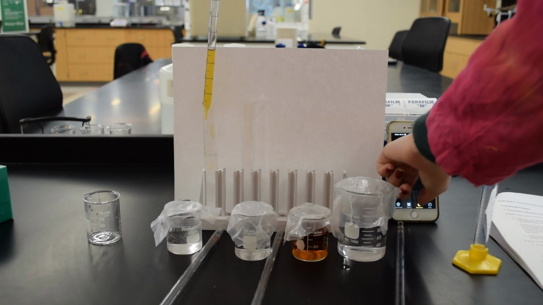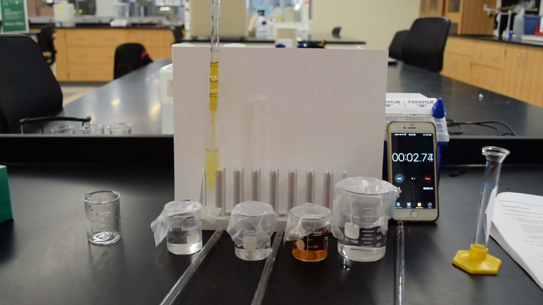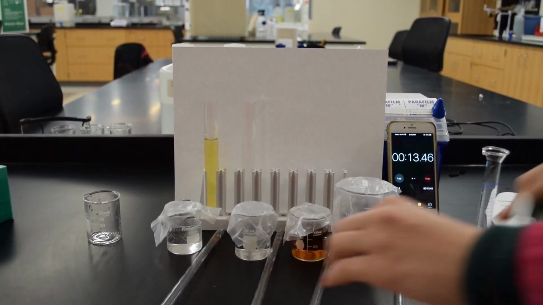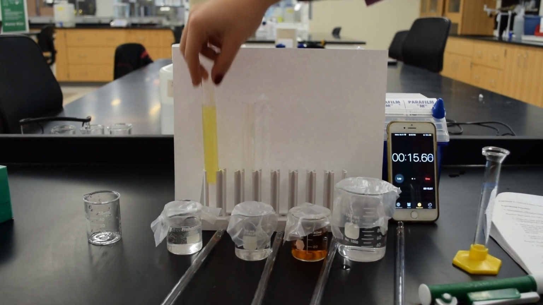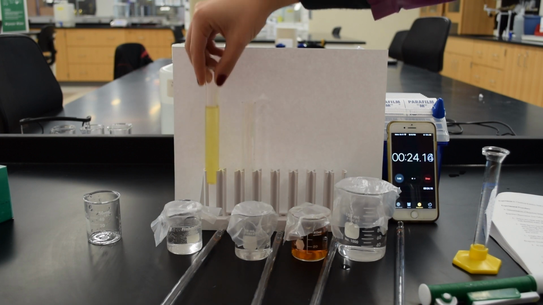And as soon as you add that iodine, be ready with your timer, because there it goes. And we're off. So once you've added the iodine, for this blank, you're going to let it run for 5 minutes, because we want to be absolutely sure that the entire reaction is completely reacted.